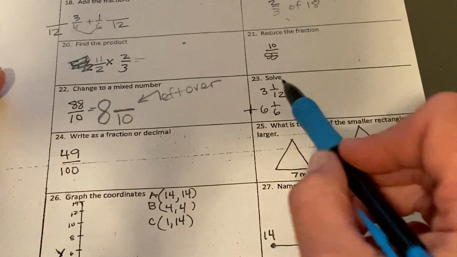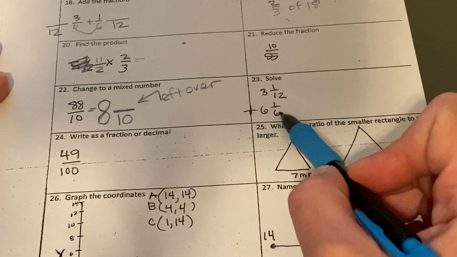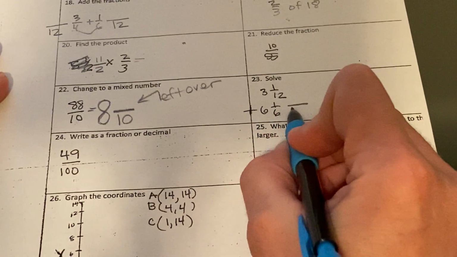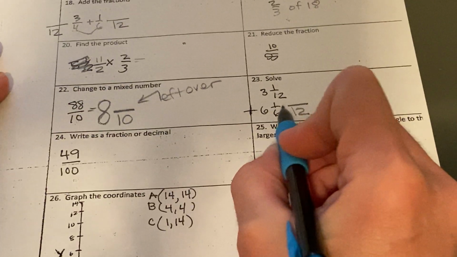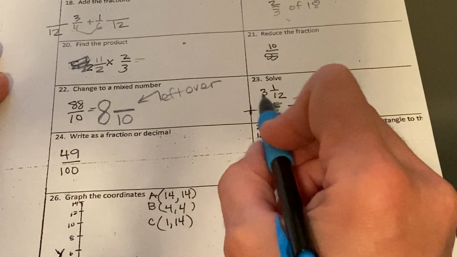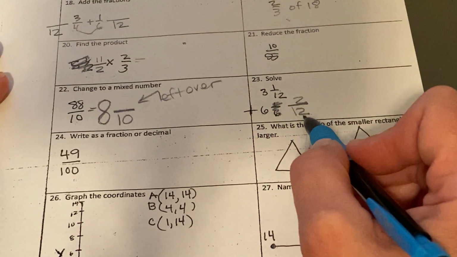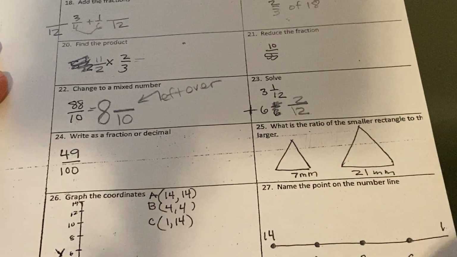Okay. Adding these, you've got to make sure you have a common denominator on your fraction part. So if you can change your sixth into 12ths, I would suggest doing that. So 6 times something gives you 12, 2. So 1 times 2 is 2. So now I have 6 and 2/12 plus 3 and 1/12. And then you can add the 1/12 plus the 2/12 to give you something else. And then the 3 plus the 6 give you something else, and then reduce.